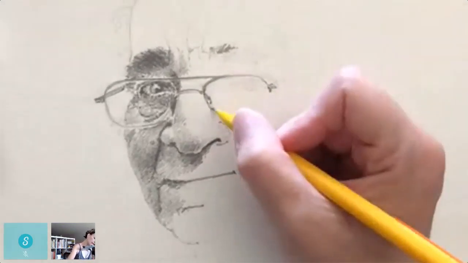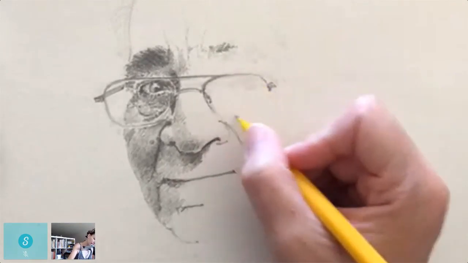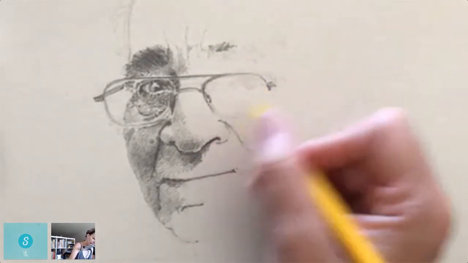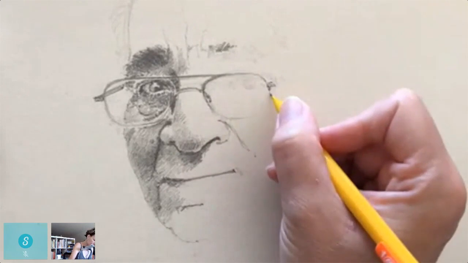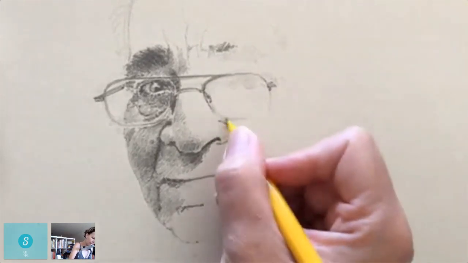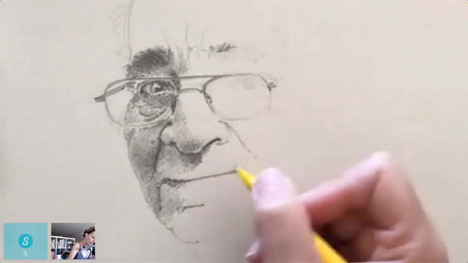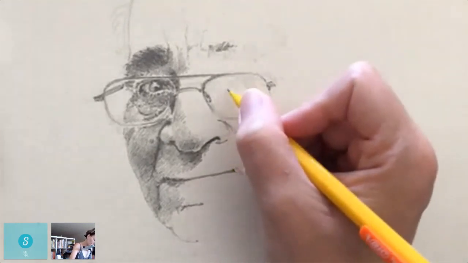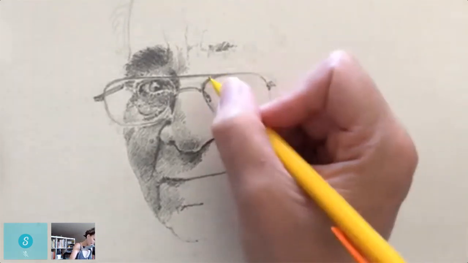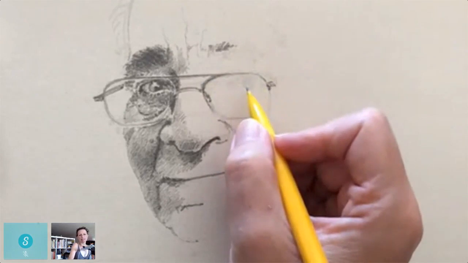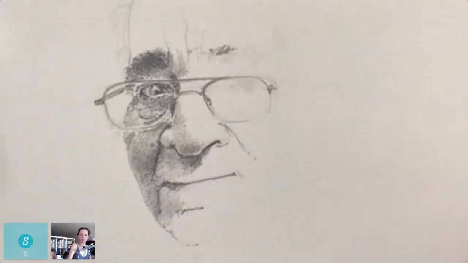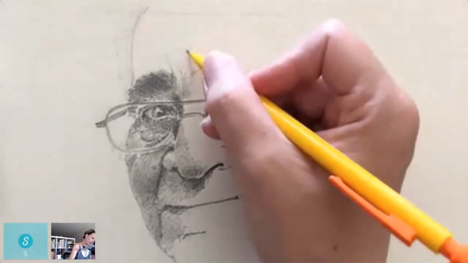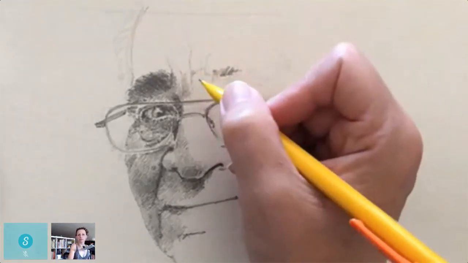Right, keeping an eye on the shape of this glass here, this lens. Close. All right. Before I even tackle this eye, I want to show you the wrinkles that I'm going to do on the forehead.